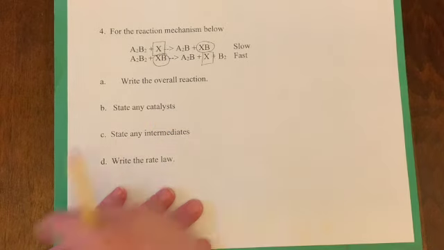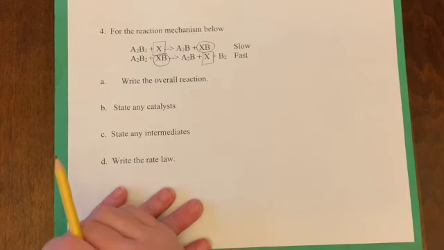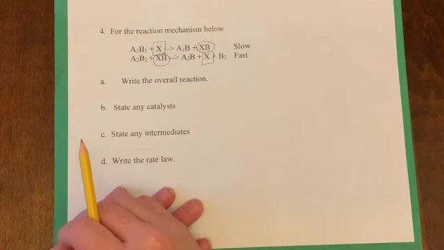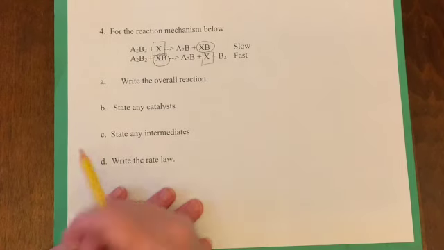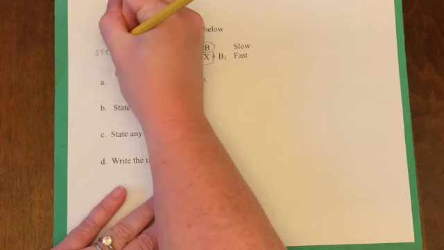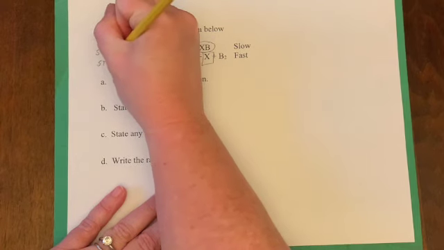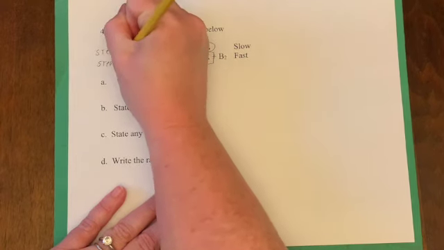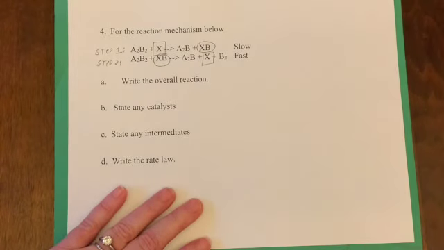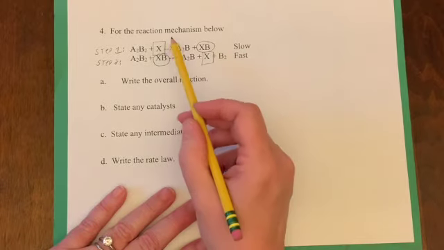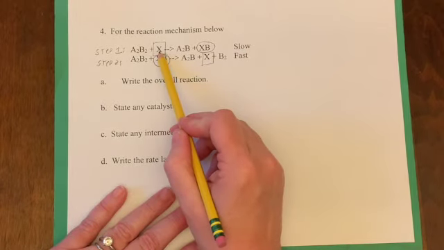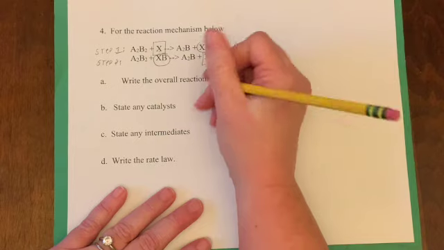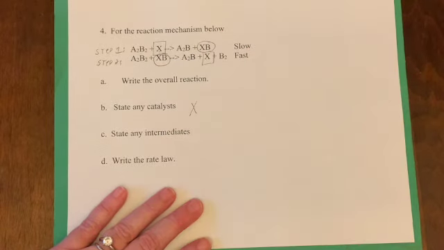So let's talk about catalysts and intermediates. A catalyst is a substance that is used to speed up a reaction. These are written in certain steps, so there's step 1 and there's step 2. You will first see it on the reactant side, and then you will finally see it on the product side, because catalysts don't get used up. They are reusable. That's why they're so interesting. So I see here that I have an X on my reactant side and an X on my product side. So my catalyst is actually X.